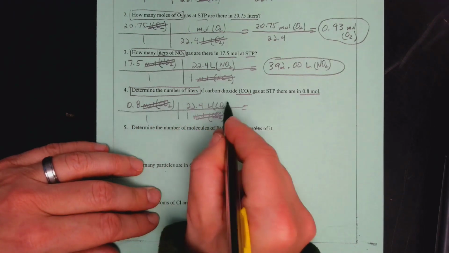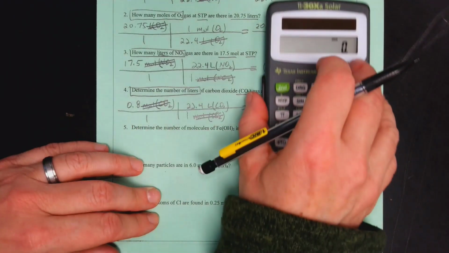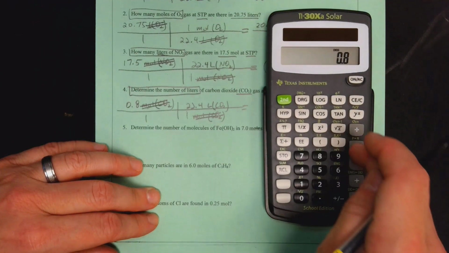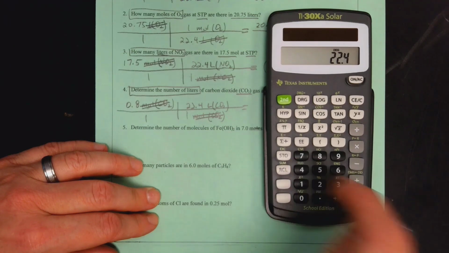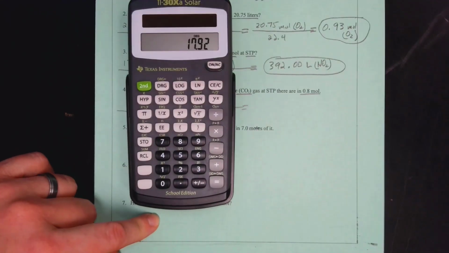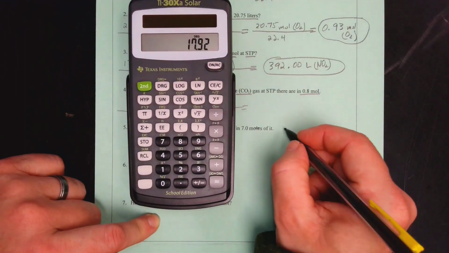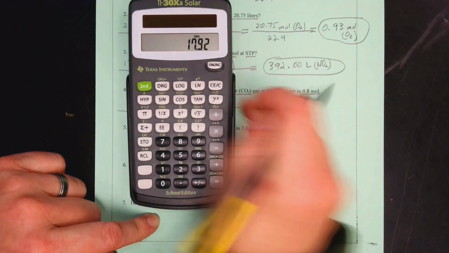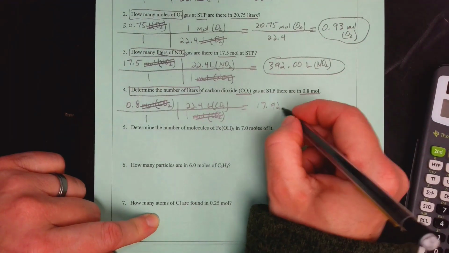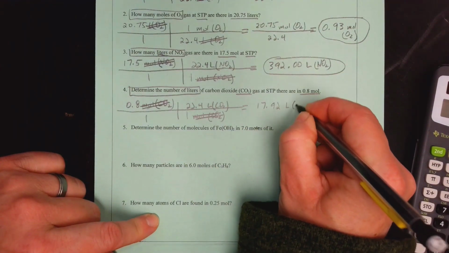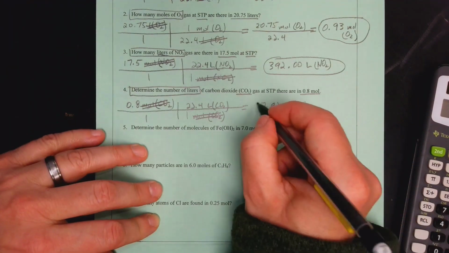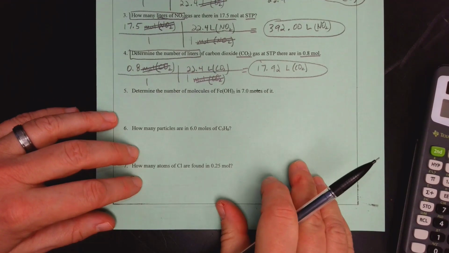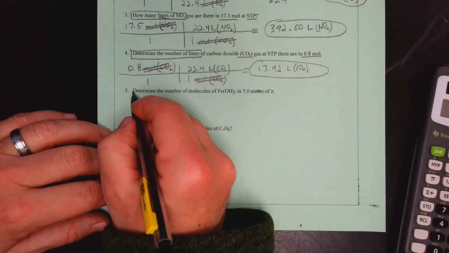And now I'm ready to do my canceling out those units. I'm going to multiply across, which means I'm going to take 0.8 times 22.4, and that's going to leave me with 17.92. And again, the unit I have left is liters of CO2. Fabulous. Next up. Now we're going to determine the number of molecules.